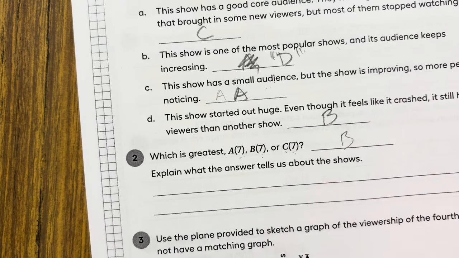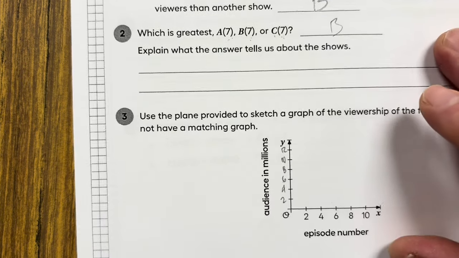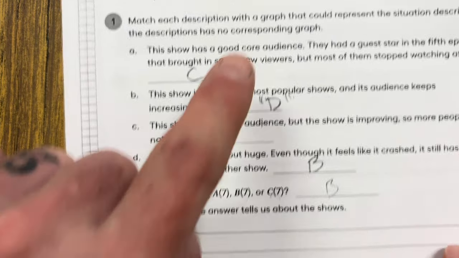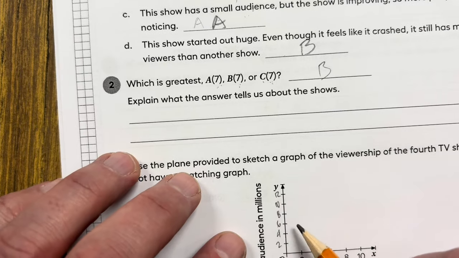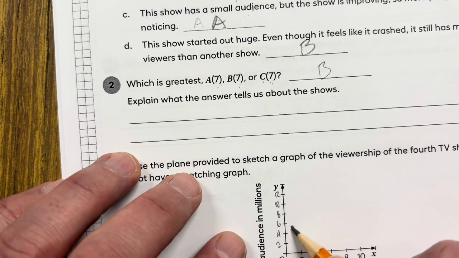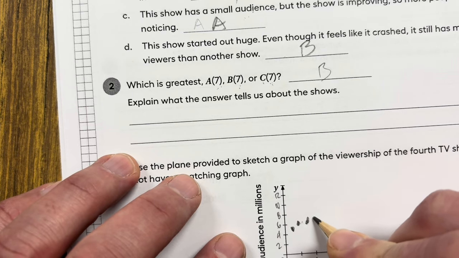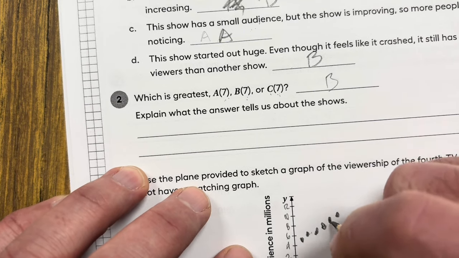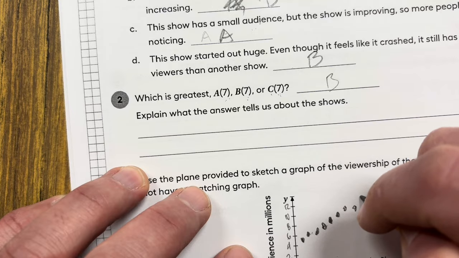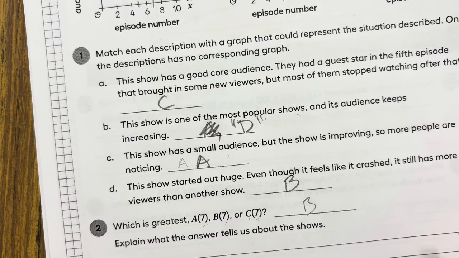So for this one, I'm going to label this 2, 4, 6, 8, 10, 12 as a bigger scale like this show B here. And then I'm going to say it starts at one of the most popular ones. So I'm going to just say it starts at like 5 million. And then it just kind of goes up. I'm just going to go 3, 4. And it just keeps getting more. My circles are not awesome. Just something like this. I don't know. It just says it's going up and going up and going up. That's this one here. Keeps increasing.